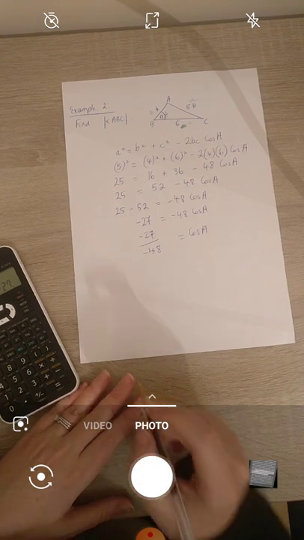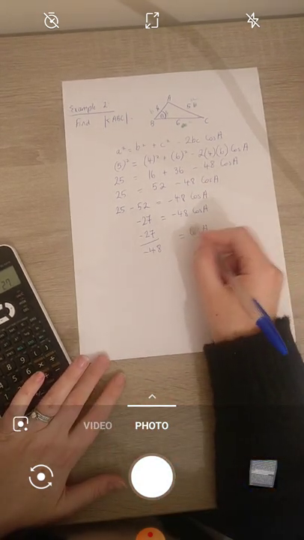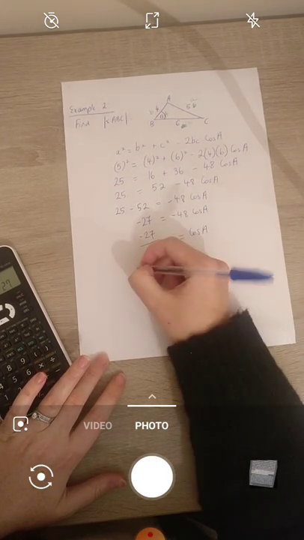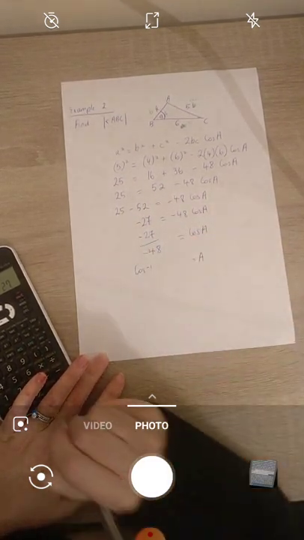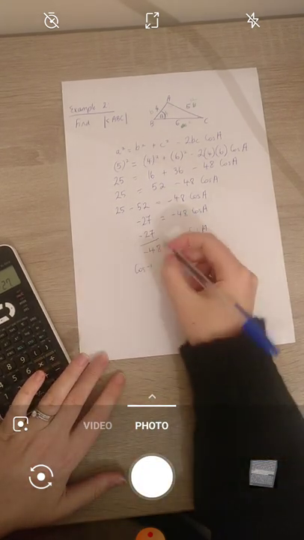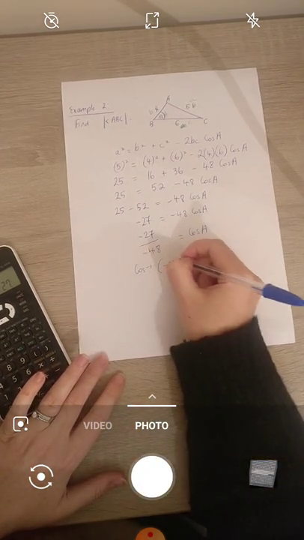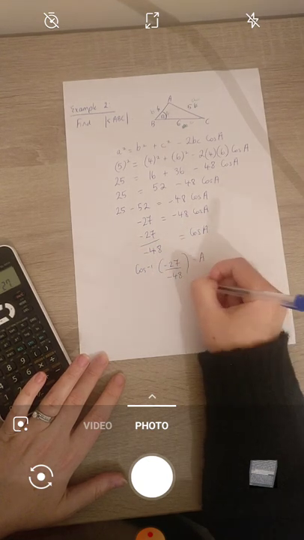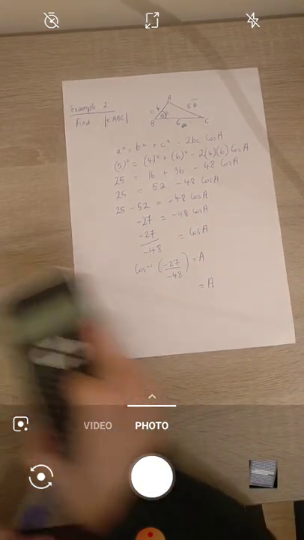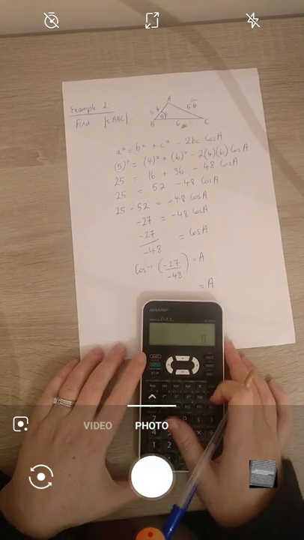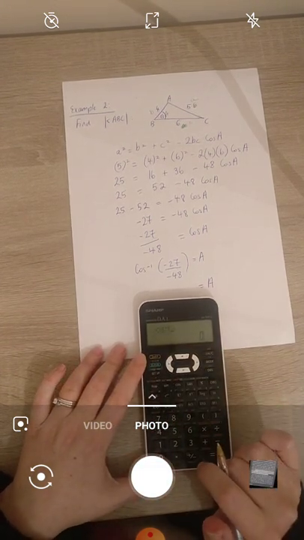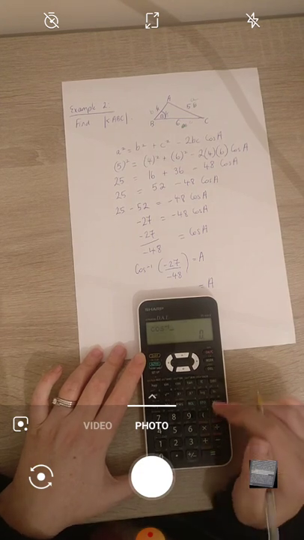Now, from here, we have to move the cos to the other side. And remember, the inverse of cos is written as cos to the power of -1. And in brackets, I'm going to put minus 27 over minus 48. Now, second function cos, remember we're trying to get the inverse, so it's second function.